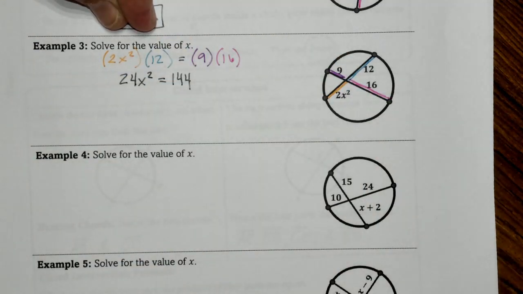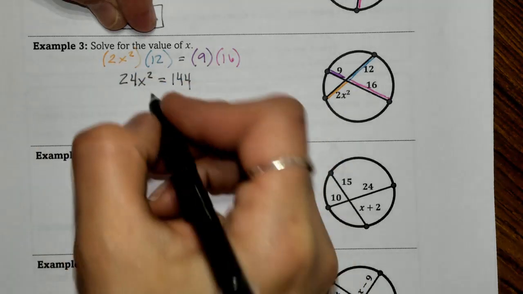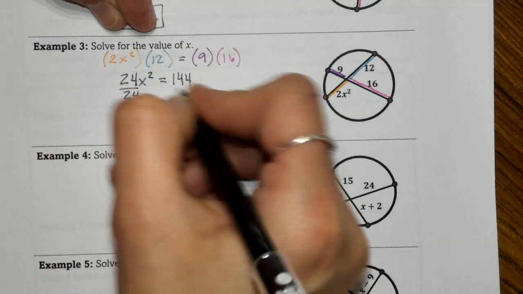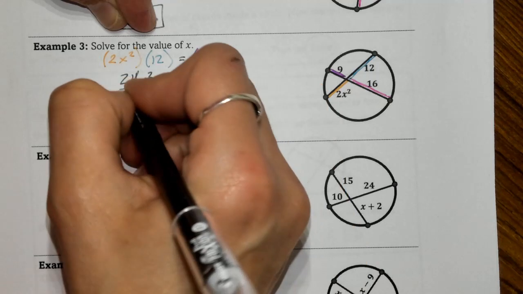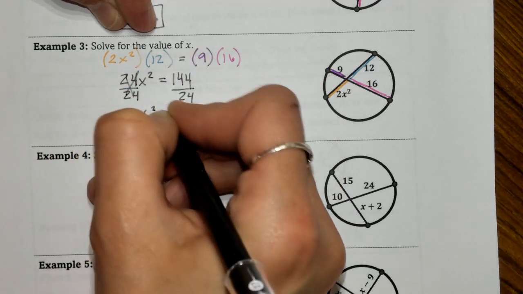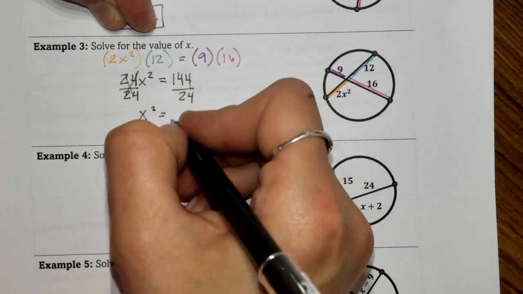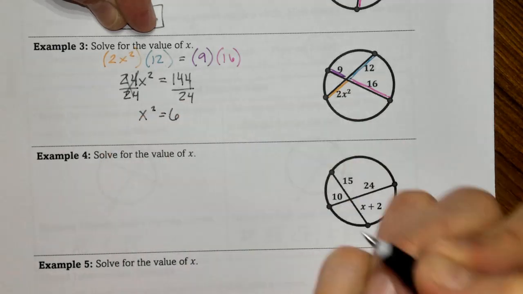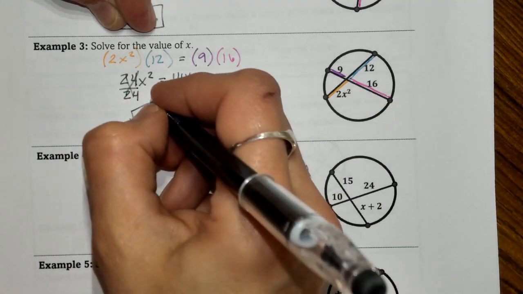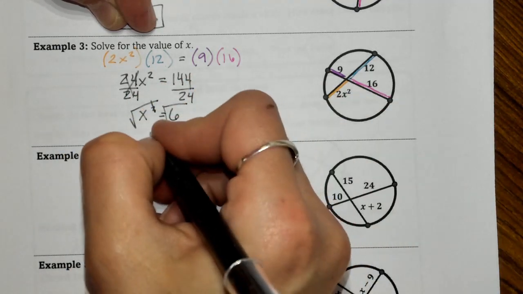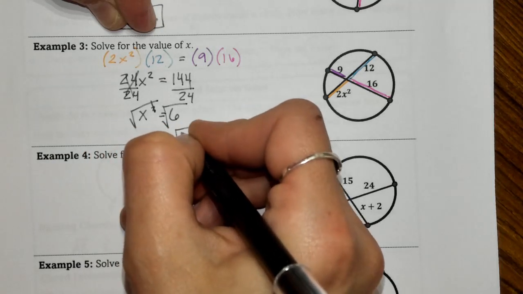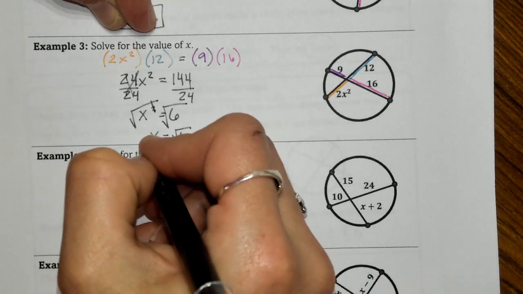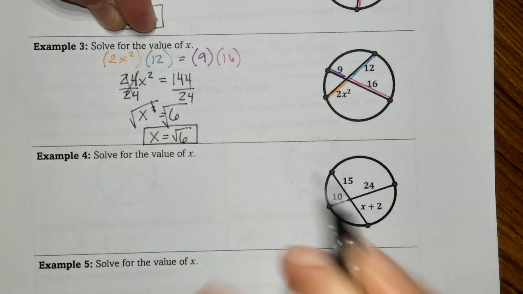So order of operations, we work backwards. We need to get rid of that coefficient first. When you have a square and you're working backwards, when you have an exponent, that's the last thing you take care of. So we divide both sides by 24 first. We're going to get x squared equals 6. And now we take the square root, and we're going to leave this as a simplified radical, which the square root of 6 is already simplified. So here's your final answer.